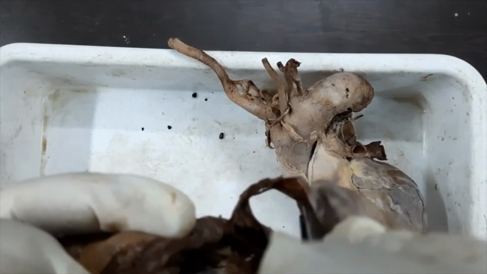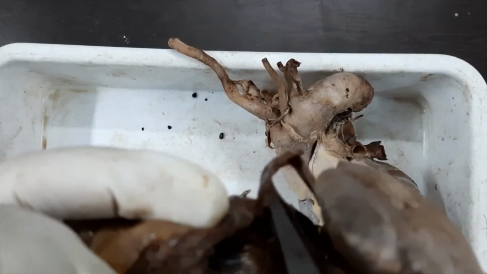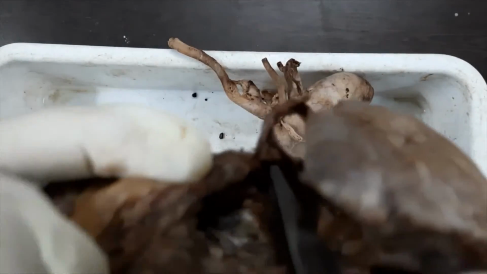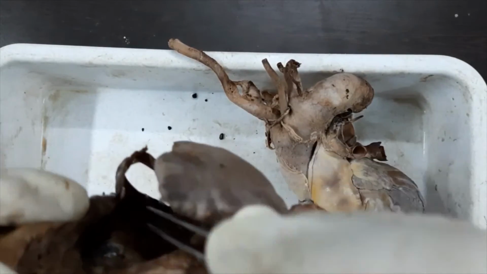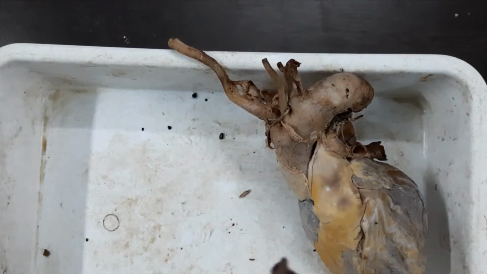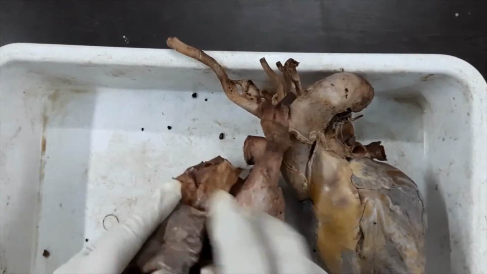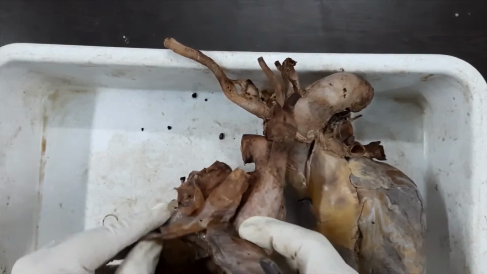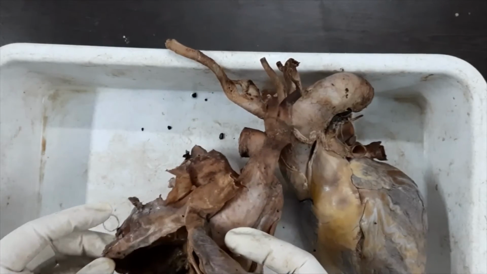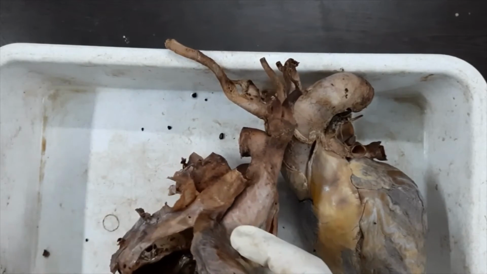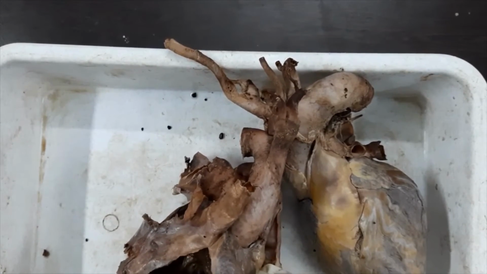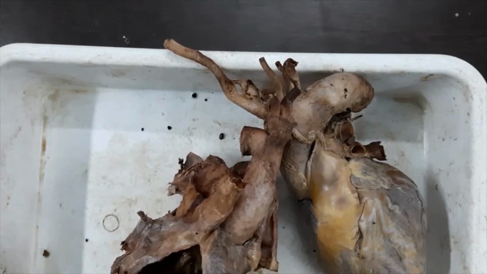So this is the inferior vena caval opening, and here it is the opening of the coronary sinus. So I have shown you the opening of the superior vena cava in the right atrium, the opening of the inferior vena cava, the coronary sinus, and the right atrioventricular orifice.